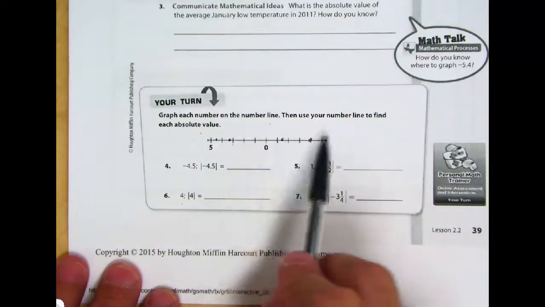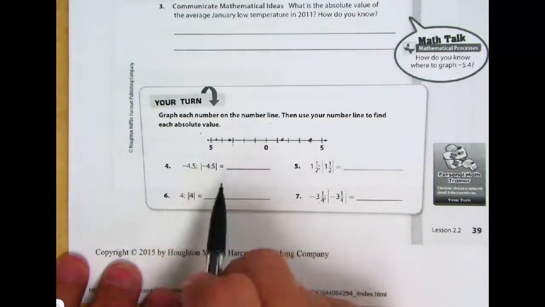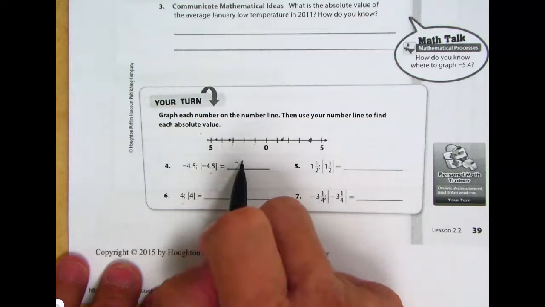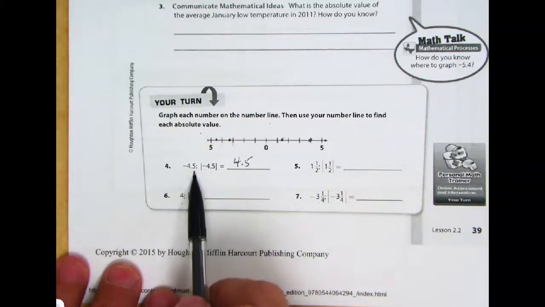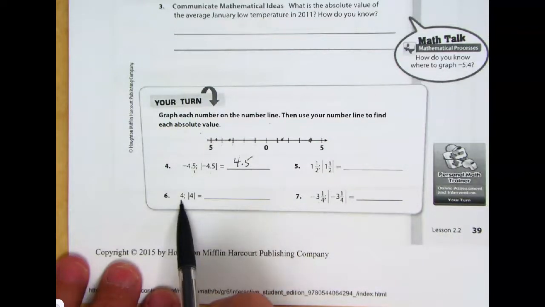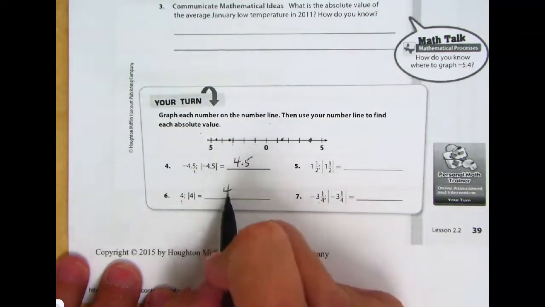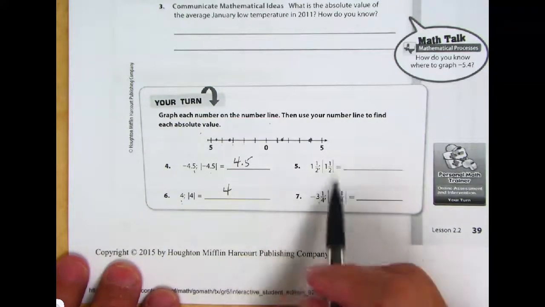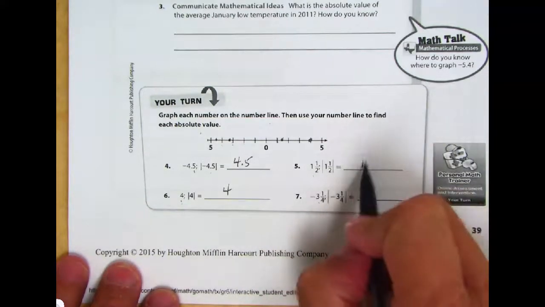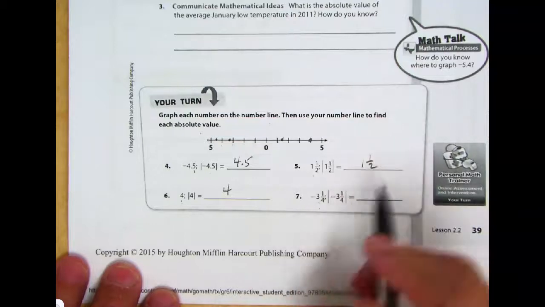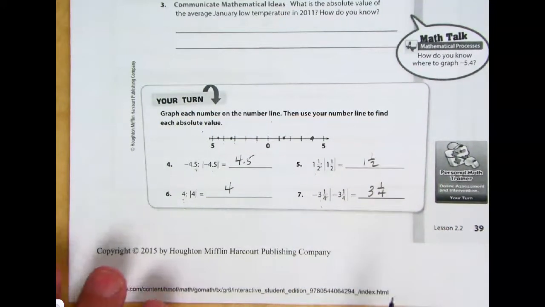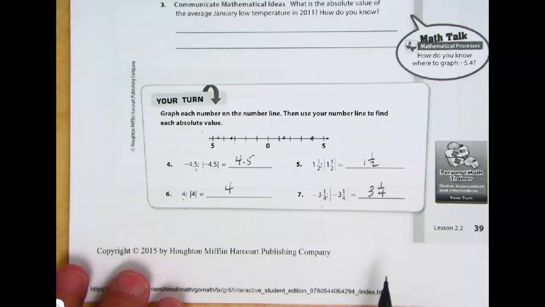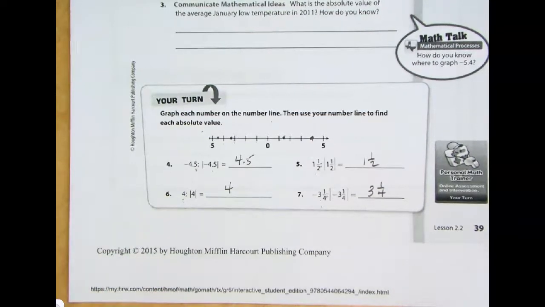Okay, then if I want to find the absolute value, again, it's distance, so it would be the positive. So it would be 4 5/10 is the absolute value of negative 4 5/10. Absolute value of 4 stays at 4, because again it's distance, so it's positive. 1 1/2 would be 1 1/2. Negative 3 1/4 would be a positive 3 1/4. So again, it's not opposite, it's absolute value. It's going to always be positive, except for 0, which would be 0.